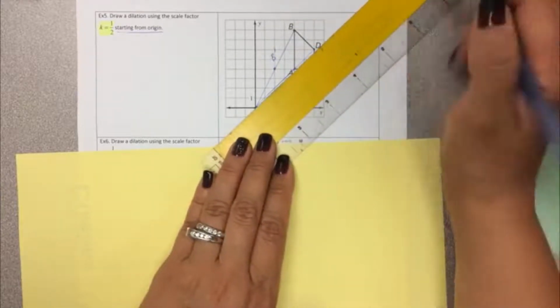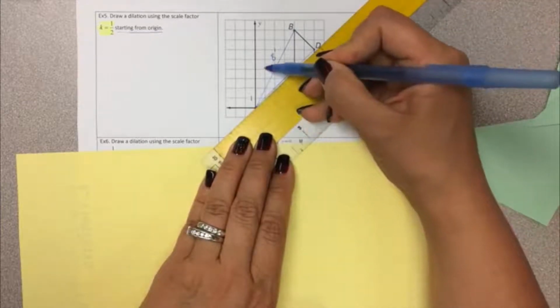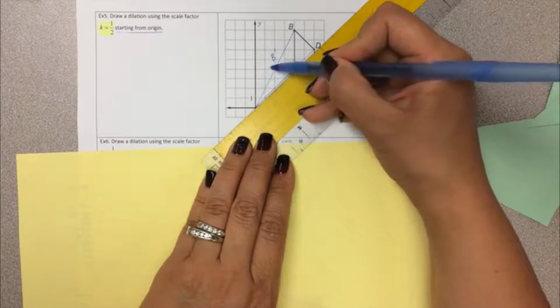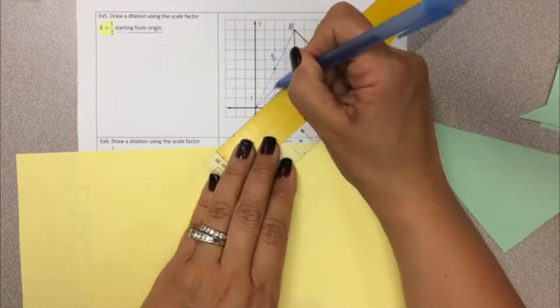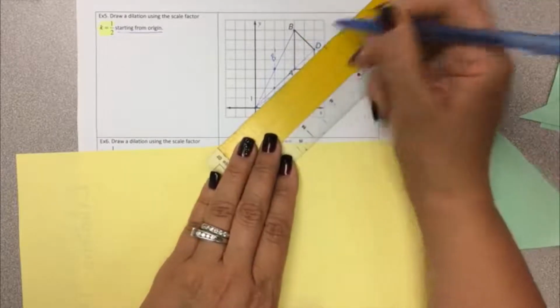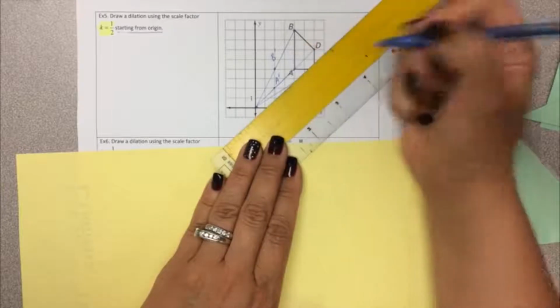Let's see, to get to A from the origin, I have 1, 2, 3, 4, divide by 2, that's 2. 1, 2, 3, 4, divide by 2, it's 2. So that's halfway from the origin to A, which is going to be A prime.